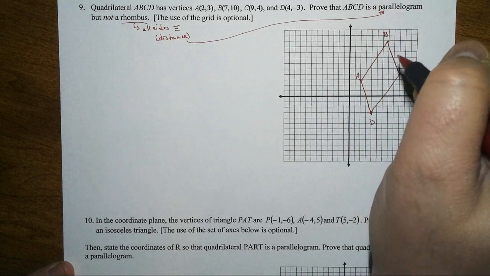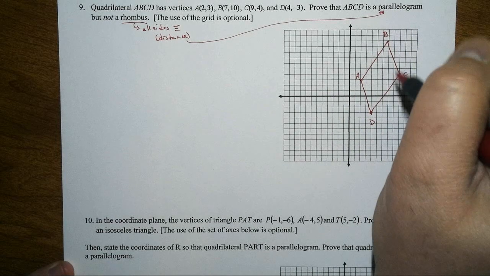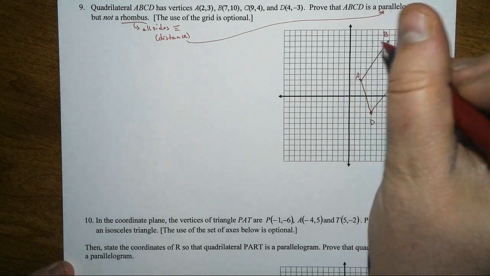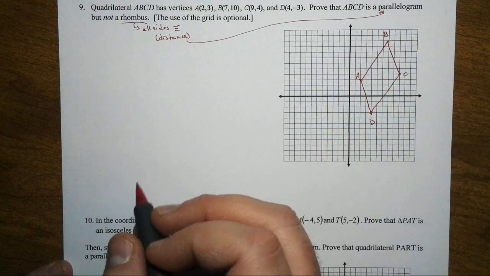So we'll be able to show that these two sides and these two sides have the same distance and therefore are congruent. And then we can show that they're all different. They're all going to be different distances. The consecutive ones won't be the same.